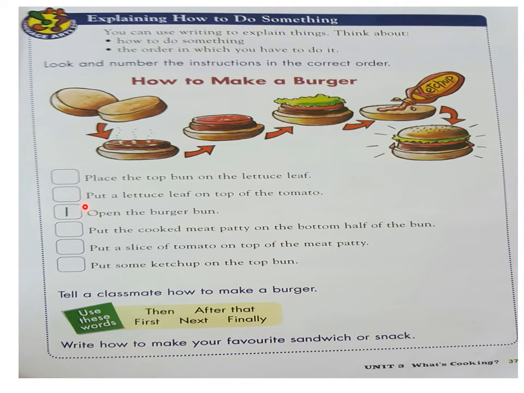Then, do what? Put the cooked meat patty on the bottom half of the bun. It will be number 2. After that, put a slice of tomato on top of the meat patty. It will be number 3. Then, put a lettuce leaf on top of the tomato. Will be number 4.